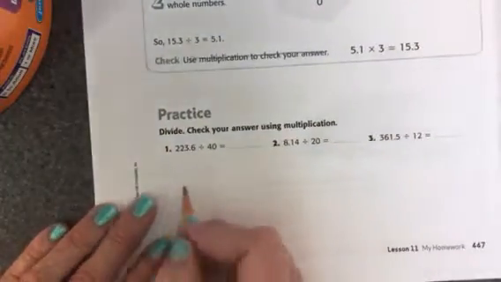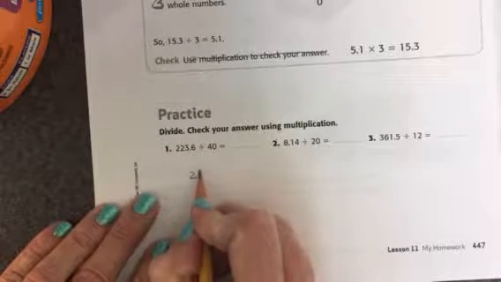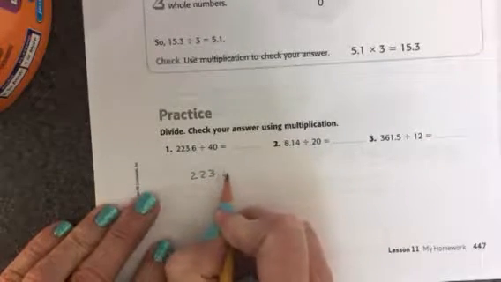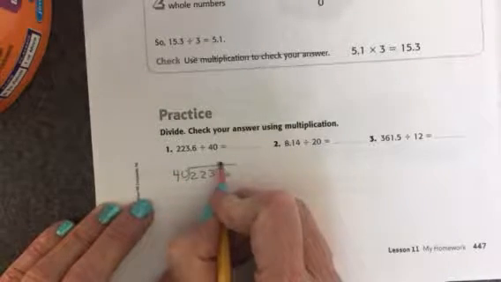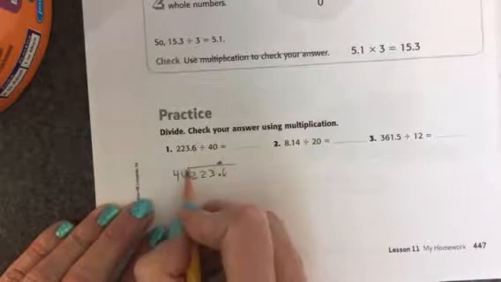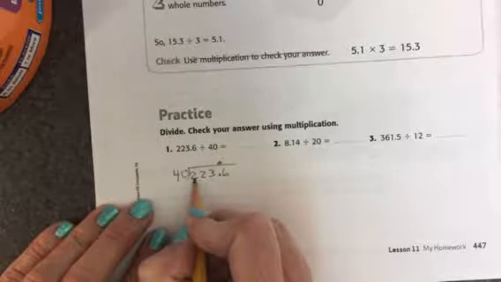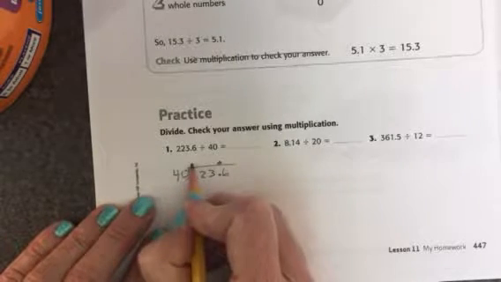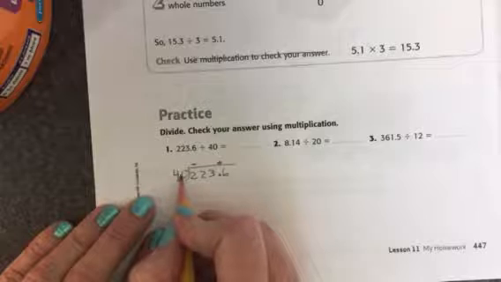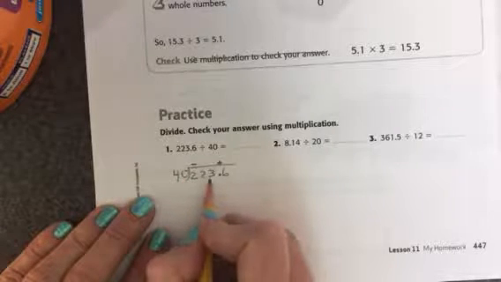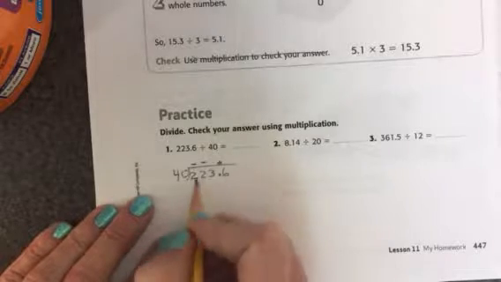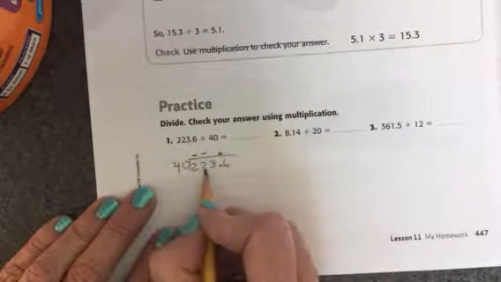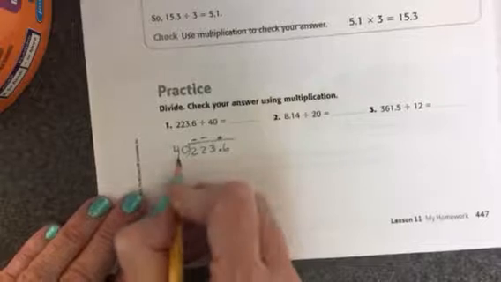Okay, so here I have 223 6/10, and I'm going to divide by 40. First thing I do is put my decimals straight up and ask myself, how many times does 40 go into 2? 40 won't go into 2, so I'll put a placeholder. How many times will 40 go into 22? It won't, because 40 is greater than 22. How many times will 40 go into 223? Okay, I'm going to have to figure this out.